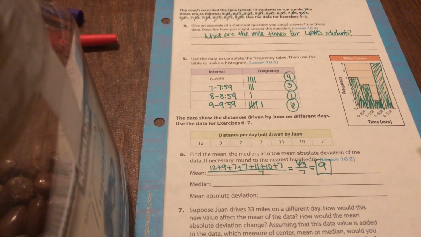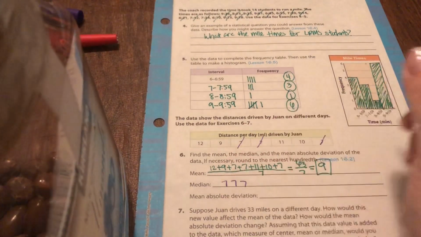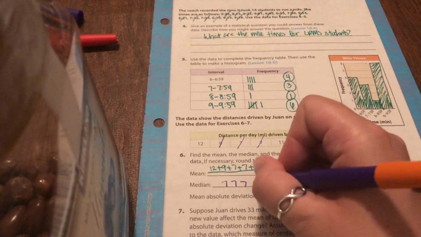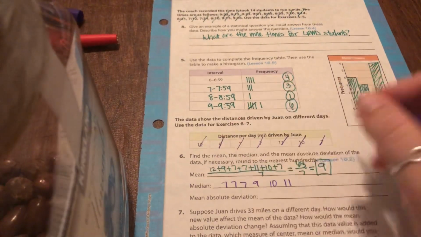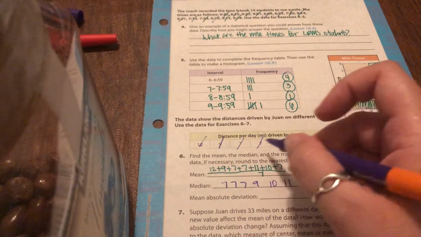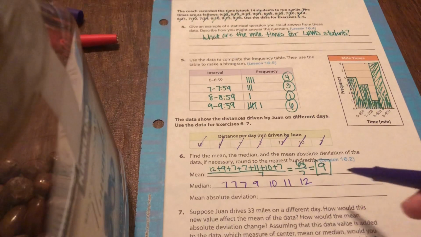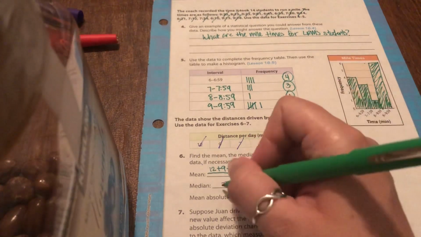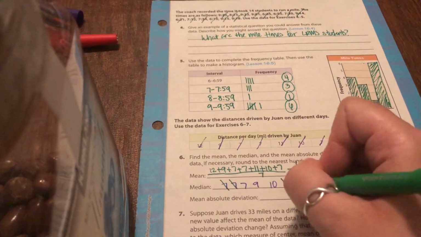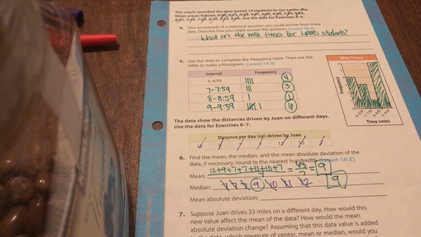For the median, put them all in order. So you had 7 three times, then 9, then 10, then 11, and then 12. And I always count, there were 7 numbers in my data set, just to make sure I didn't miss any. Once they are in order from least to greatest, you cross off from beginning and end until you get the middle number. So beginning, end, beginning, end, beginning, end. My middle value is 9, so it has a median of 9.